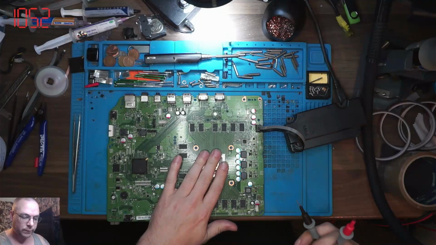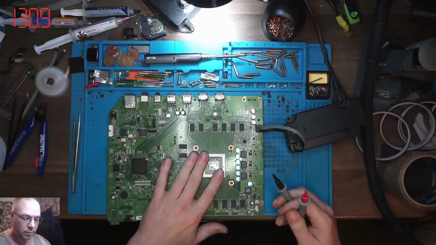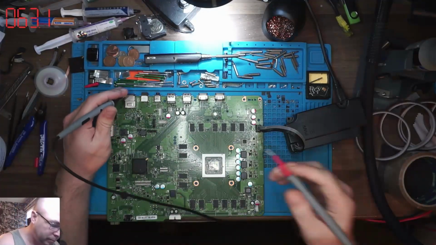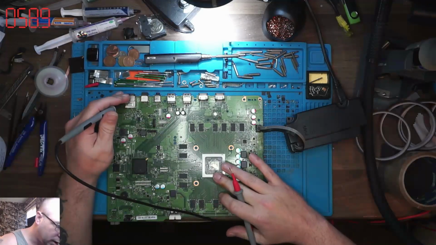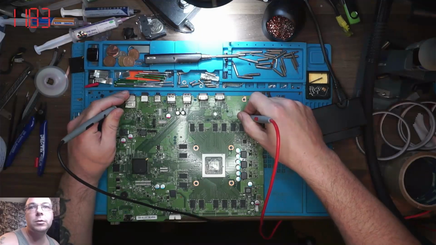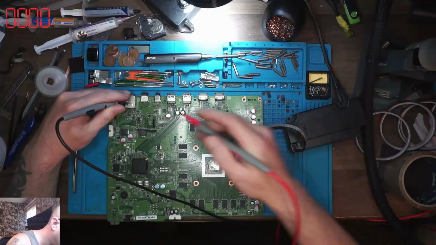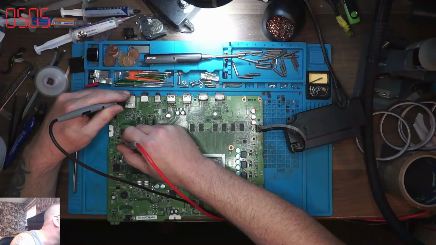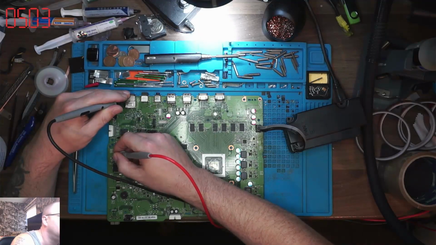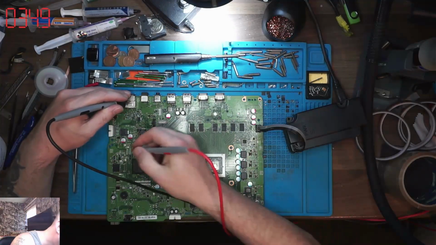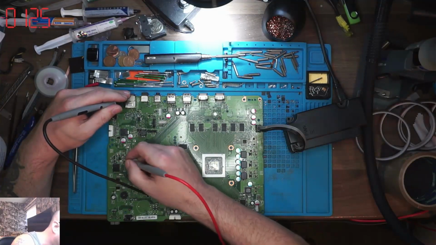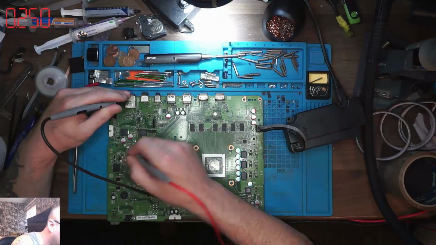So we'll throw us voltage into that. The APU isn't really getting hot or warm, which for me isn't a good sign. We've got us 12 volts. We've got 5 volts. Do we have 5 volts on this diode? We do. We now have 5 volts on this diode. Let's just go for the 1.1. 1.1 is there. 1.8 is there.